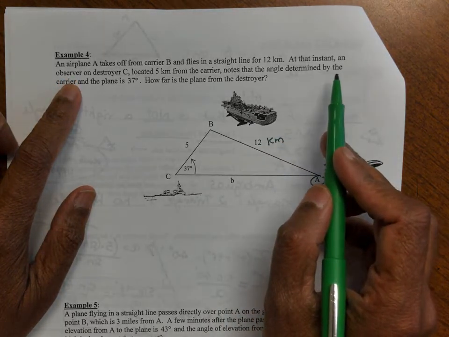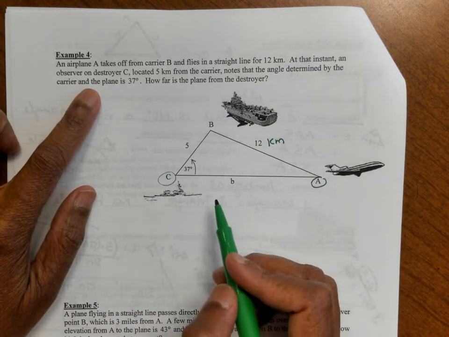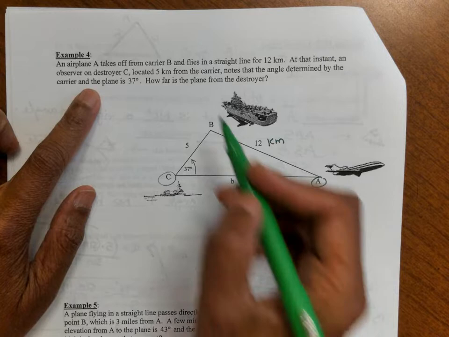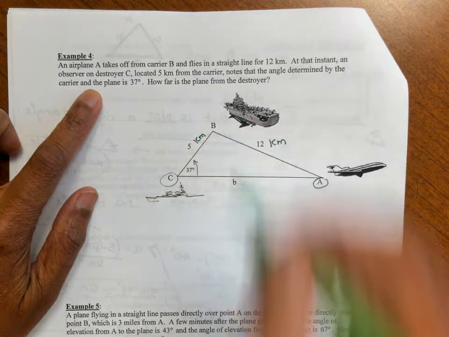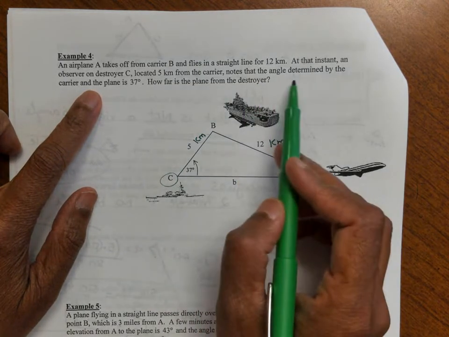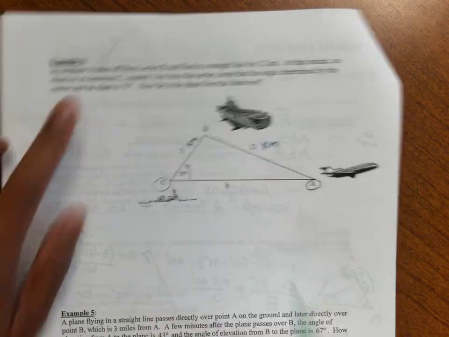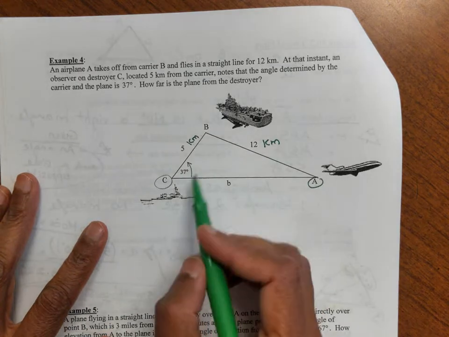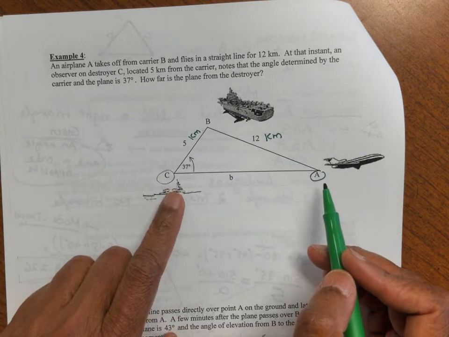At that instant, an observer on destroyer C, that's this point, located 5 kilometers from the carrier, so that's what's important to us. So this is also 5 kilometers. I like to write my unit of measurement so that when I write my answer, I can do that too. Notes that the angle determined by the carrier and the plane is 37 degrees. So this is 37 degrees. Even without reading too much into it, because this is marked as 37 degrees, I know this is 37 degrees.